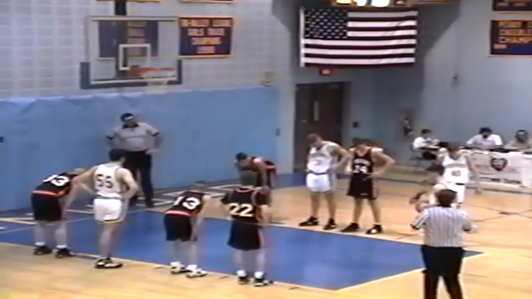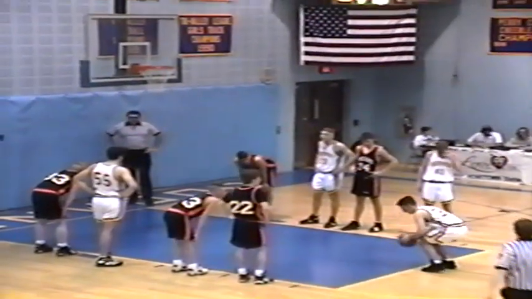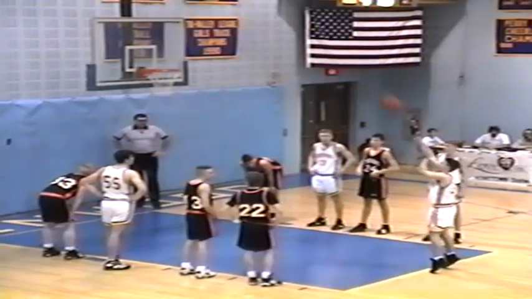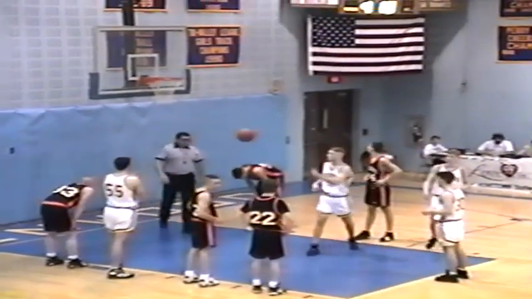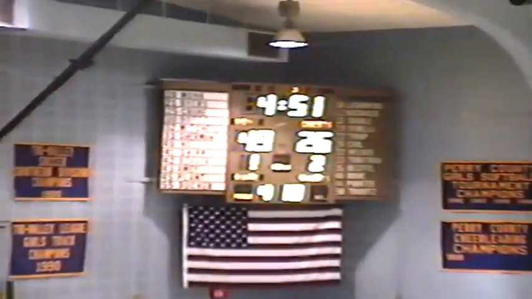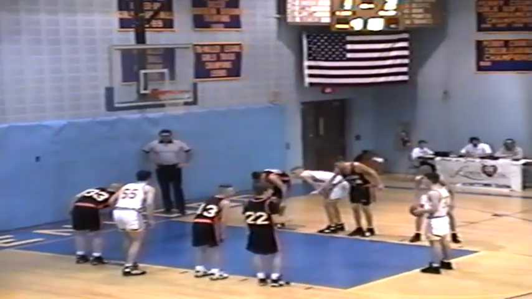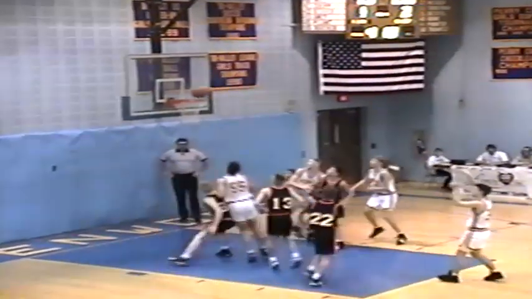John Laskowski picked up his fourth personal foul, and he exits the ball game. Aaron Shadle coming in to replace him. And the first shot by Botts is good. Makes it a 49-26 ball game with 4:51 remaining in the third. And here is his second shot. And it is no good.